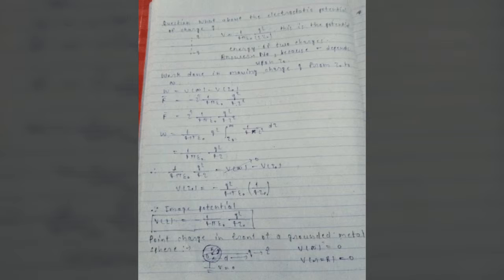What about the electrostatic potential of charge q? Is it that we have this charge q and the image charge minus q at a distance z0, z0? Can I write the potential V as 1 over 4 pi epsilon 0 q square over 2z0? Because this is the potential energy between two charges, and the answer is no.